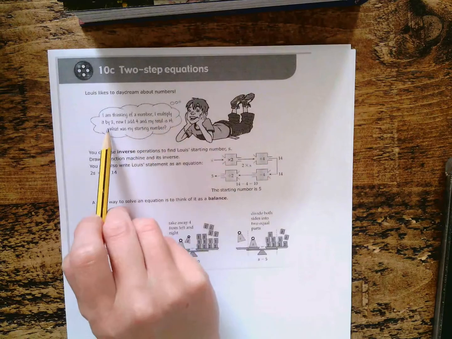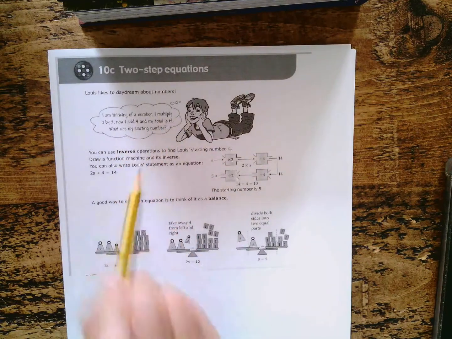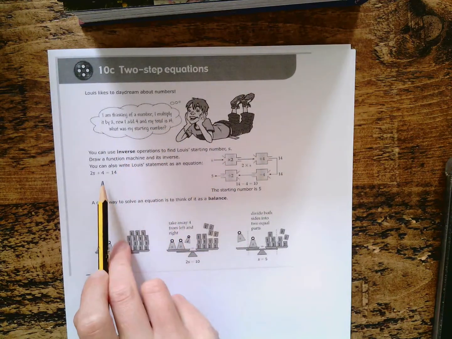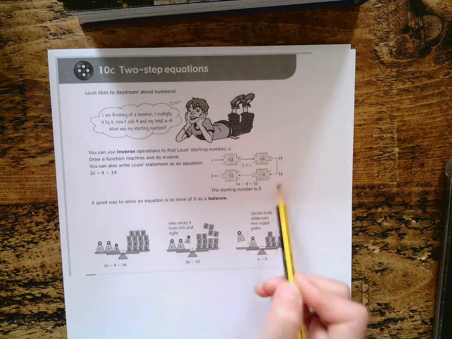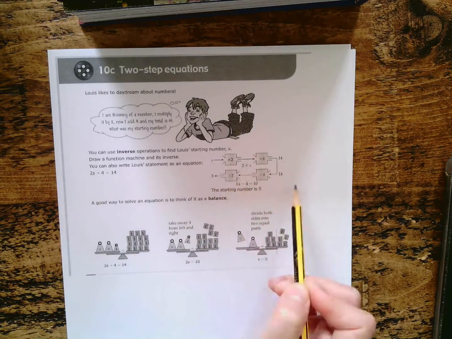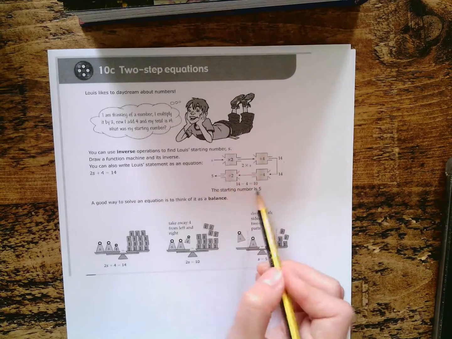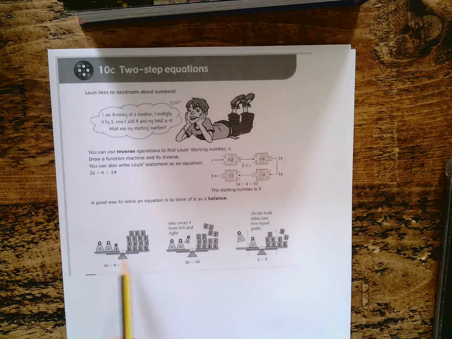In this lesson, we're looking at two-step equations. Do you remember how previously we saw one-step equations, just one thing happening? This time two different things are happening. To give you an example, we've got Lewis here.